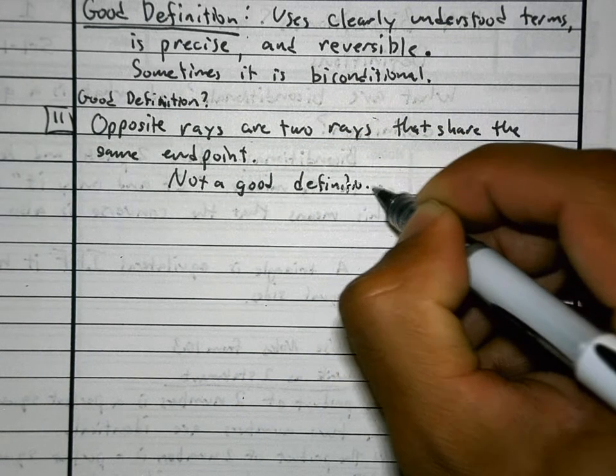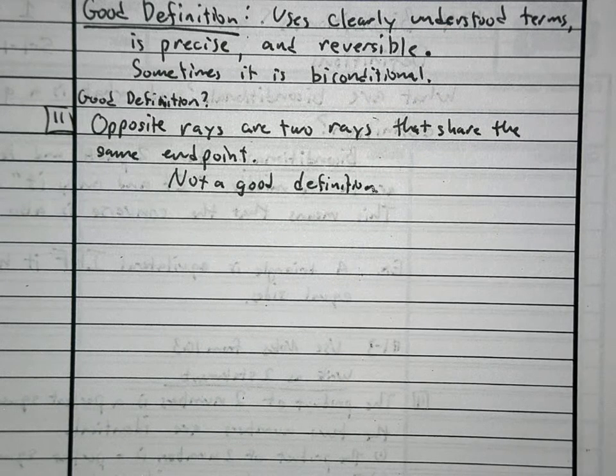This is not specific enough. It's not precise enough, because I can think of a counterexample right now of two rays that share the same endpoint that are not opposite rays. Here's the counterexample.